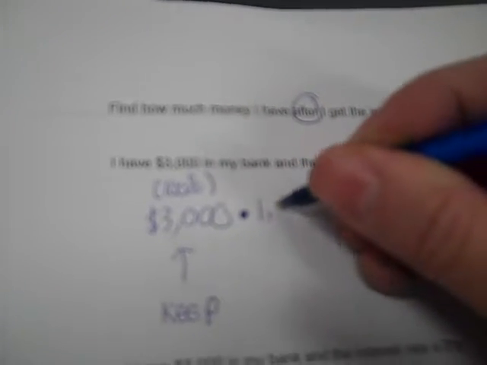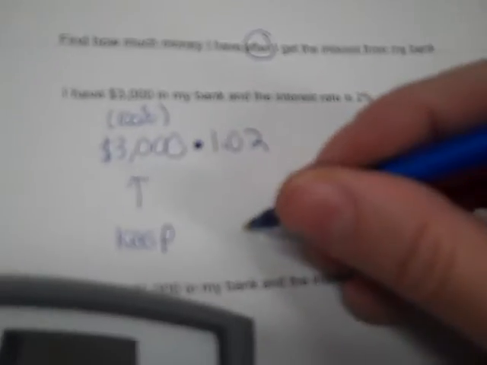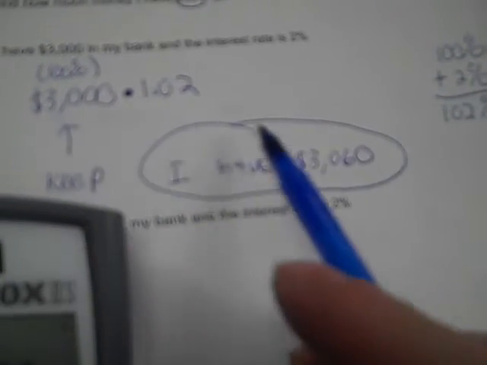That's what I'm going to multiply by, and that gives me my new amount. $3,000 times 1.02. So now I want you to write, I have $3,060. I went from $3,000 to $3,060.